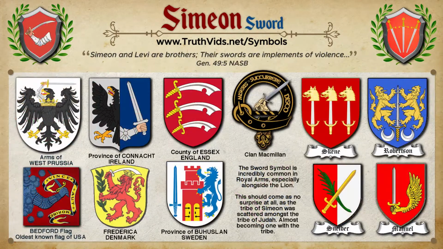For the sword, you especially see this one combined, such as an eagle holding a sword, like on the Irish coat of arms, or sometimes a lion holding a sword. But then again, this is no surprise, as Simeon would be scattered amongst the other tribes.